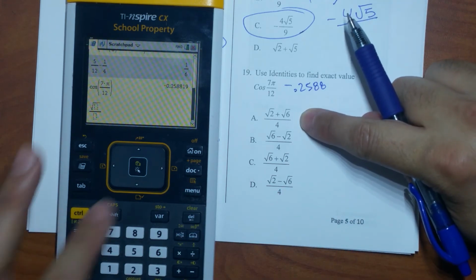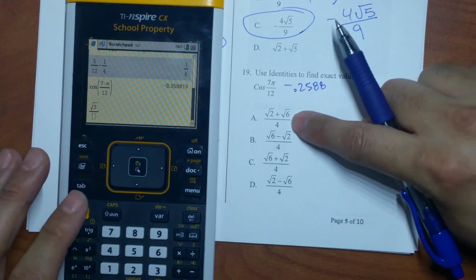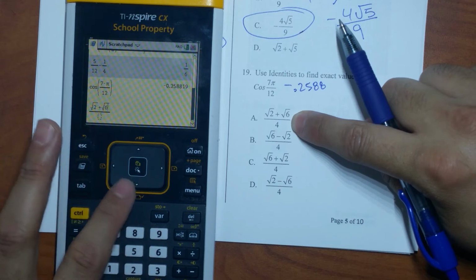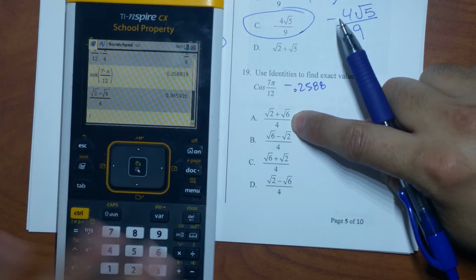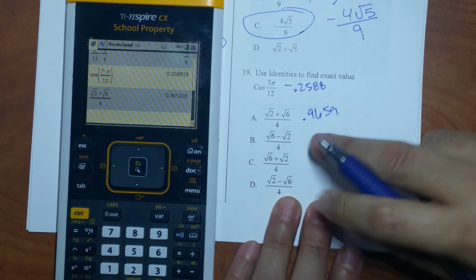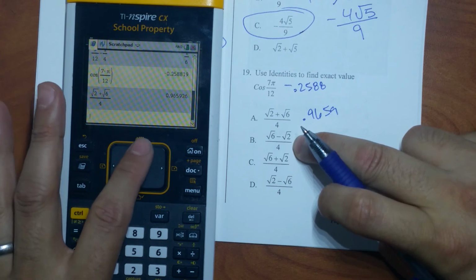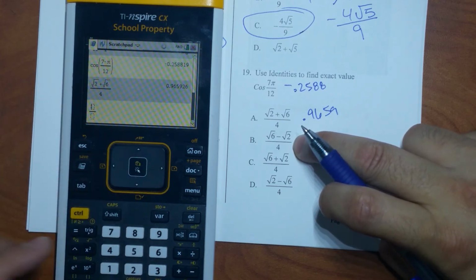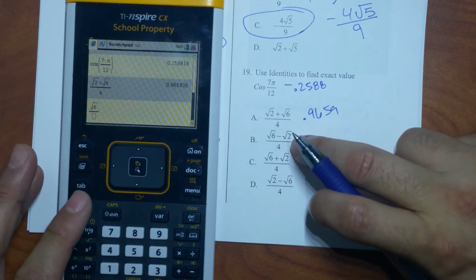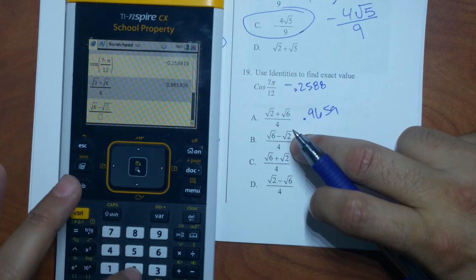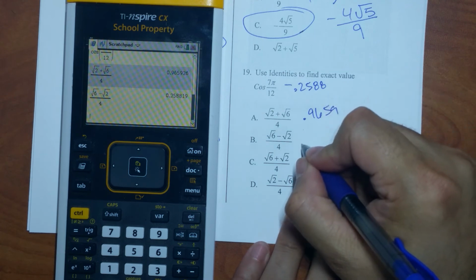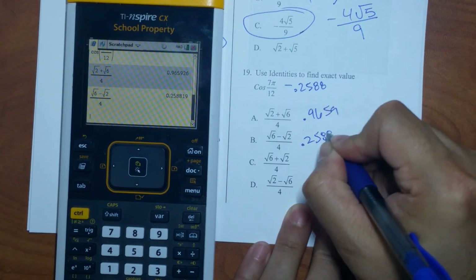So rad 2 plus rad 6 all over 4. I get 0.9659. Do the same thing for this one. So control divide. I get rad 6 minus rad 2 over 4. I get a positive 0.2588.